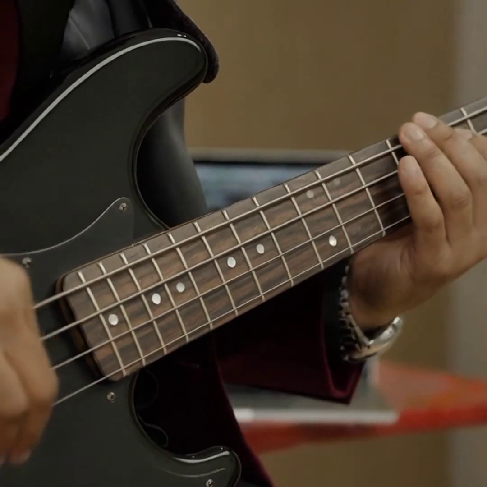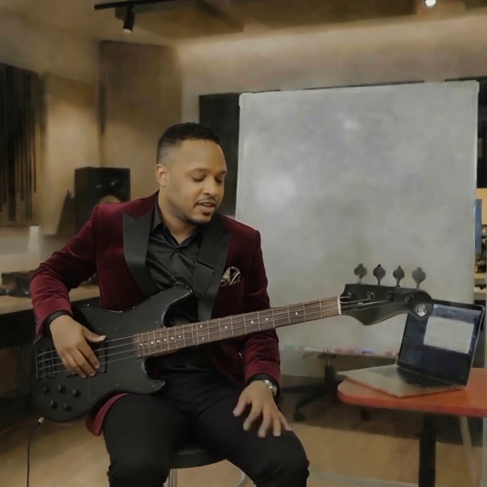Mixolydian is essential for dominant 7th harmony and is widely used in blues, rock, and funk. Let me show you how it works. This gives it that bluesy, dominant feel. Let's build a bluesy bass line with the formula 1, 2, 3, 4, 5, 6, flat 7. Over this G7 vamp, it creates a dominant, energetic groove. Listen to the groove.